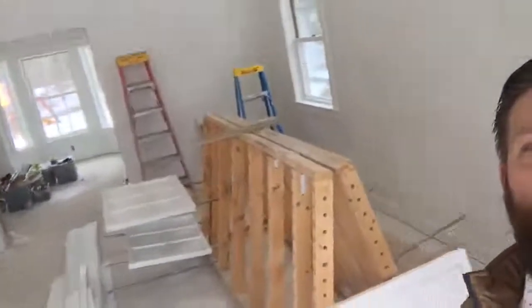Awesome shine. Just a beautiful, beautiful finish. These guys did well here. So yeah, you can see some of my portable racking here as well.